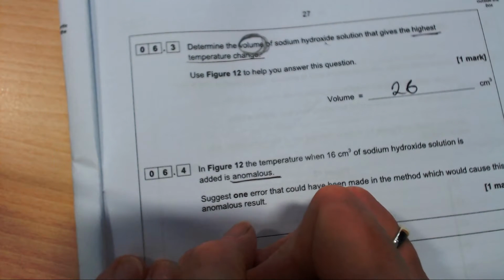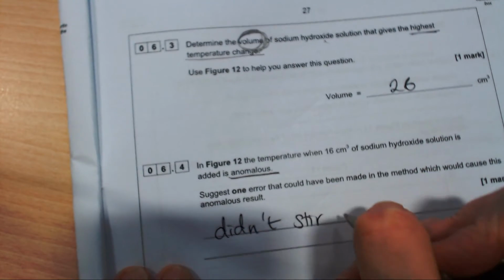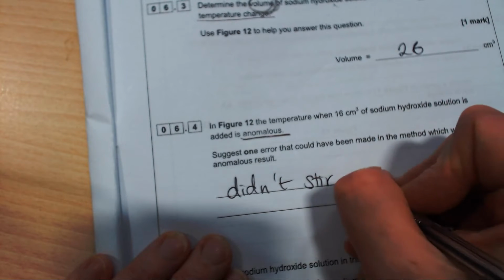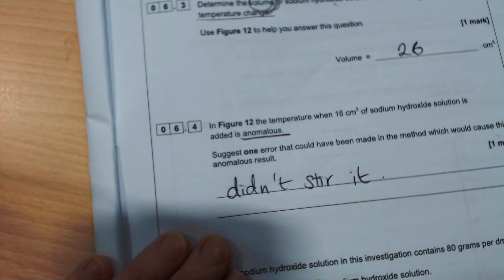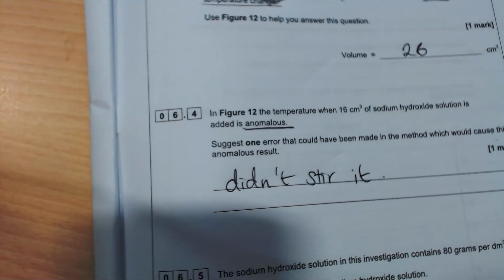So you didn't stir it, maybe. So didn't stir. It's only one mark. You only need to put one answer. So you didn't stir it. It's perfectly acceptable. Or you just didn't wait for the highest temperature to be reached.